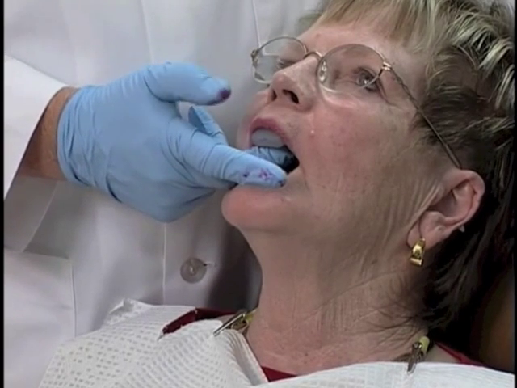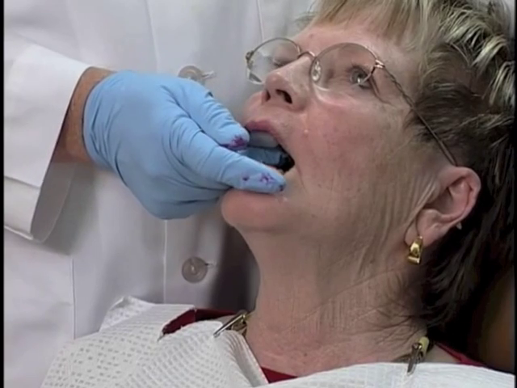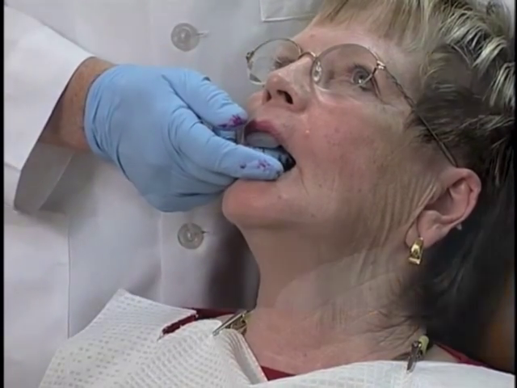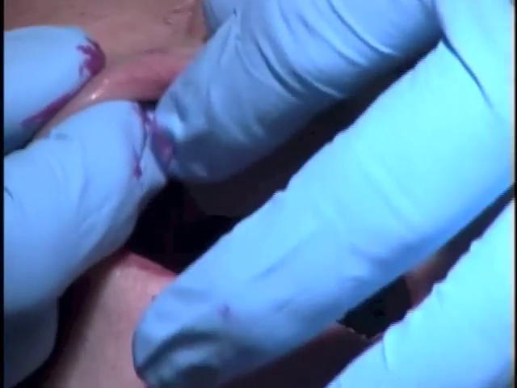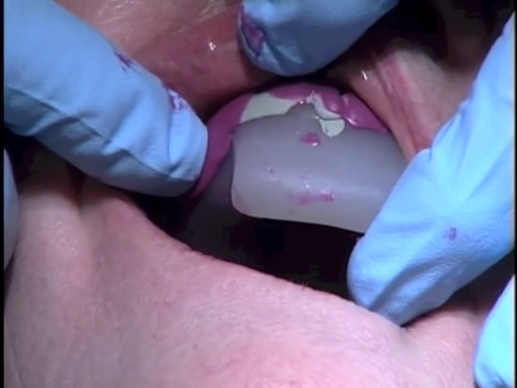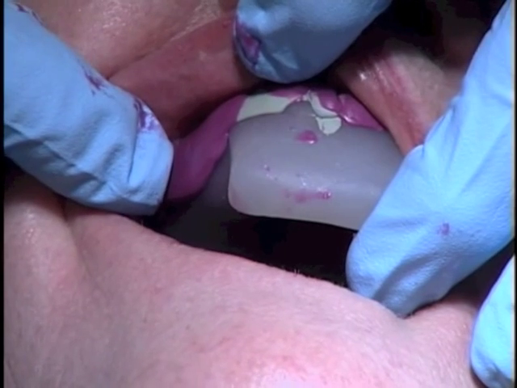And we can allow that to just relax, allow that material to set all the way. It usually takes 3 to 4 minutes for the material to set. Another way of checking for the set of the material is to lift the lip and take a fingernail and poke the material. And if it rebounds all the way, the material is set.